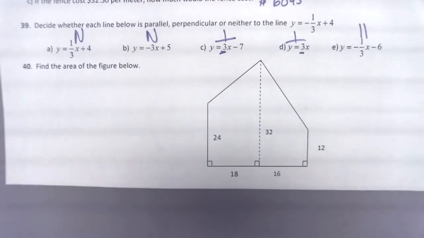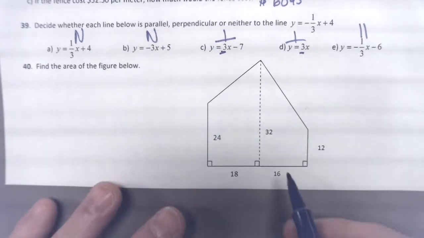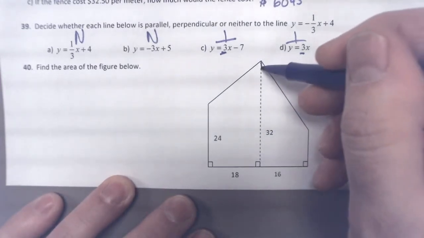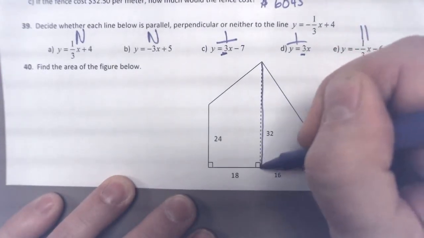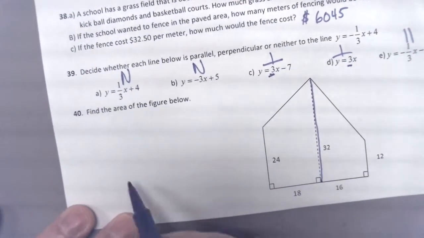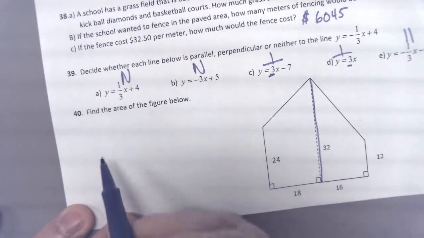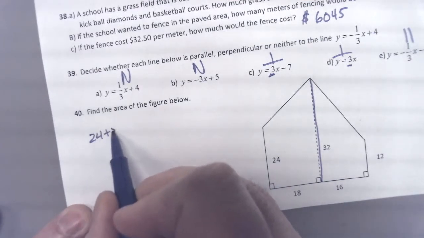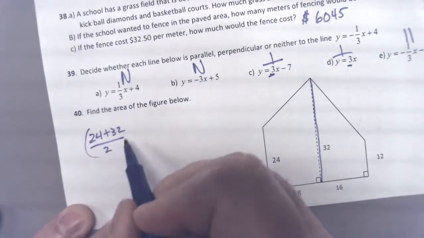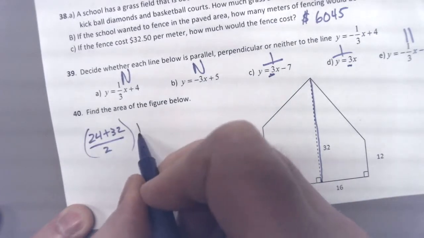For question 40, we're going to find the area of the shape below. Well, it's an odd shape, so we have to cut it into two. If I take and put this down here, then I have two trapezoids. To find the area of a trapezoid, we have to add the two bases together, 24 plus 32, divide that by 2, and then multiply that by the height of that trapezoid.